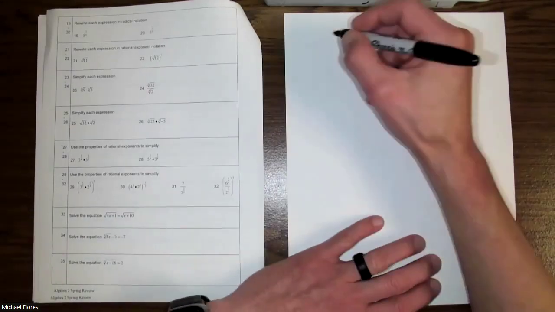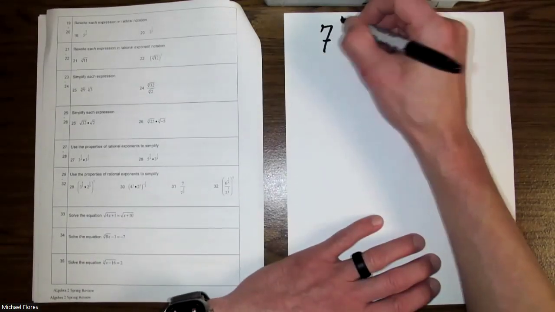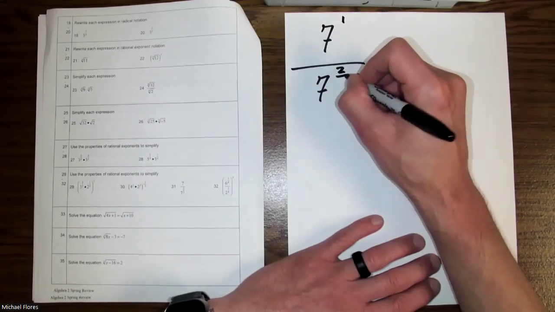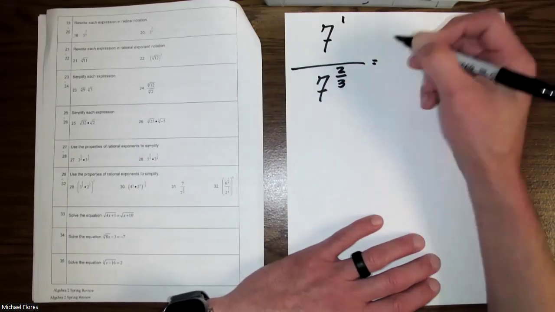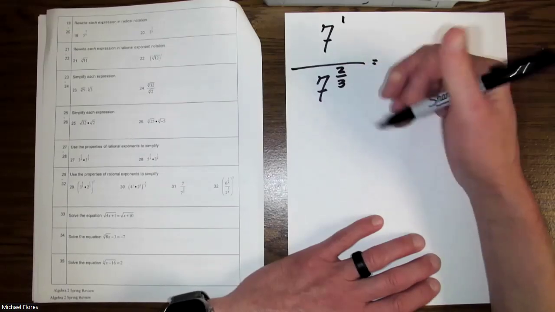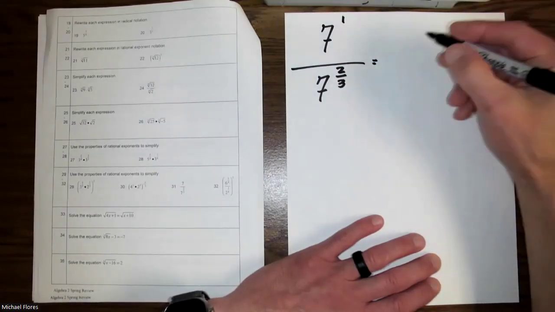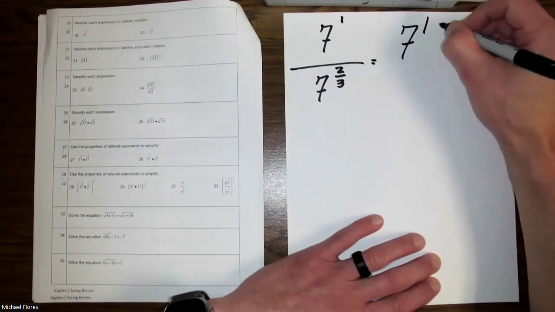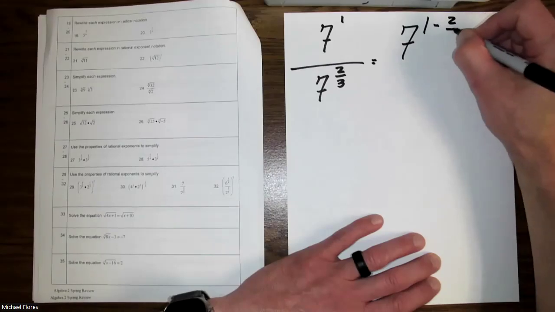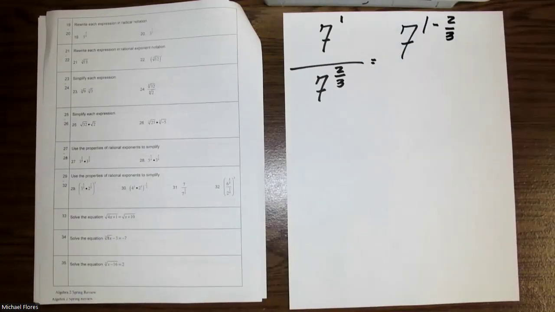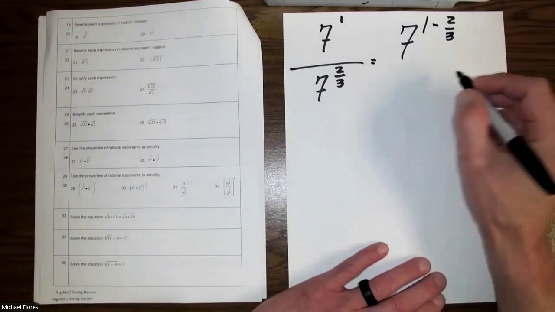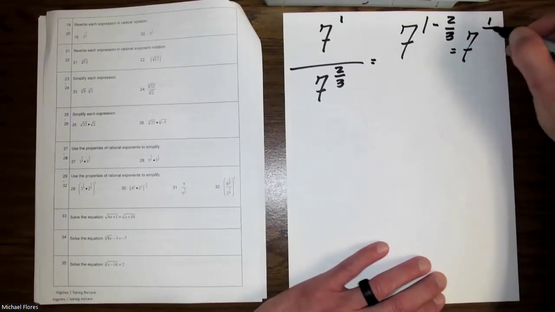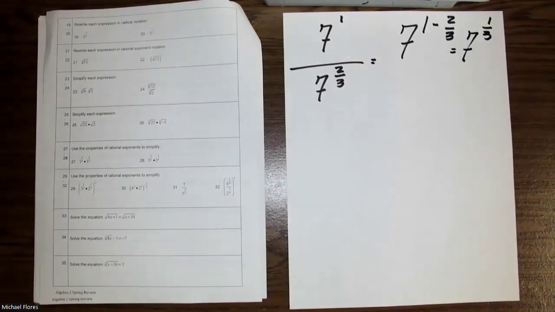Example 31, here we have 7 to the first power over 7 to the 2/3 power. Okay, the division property of exponents states that we are going to subtract these exponents. So this here is the same thing as 7 to the first power minus 2/3, which would give us a final answer of 7 to the 1/3.